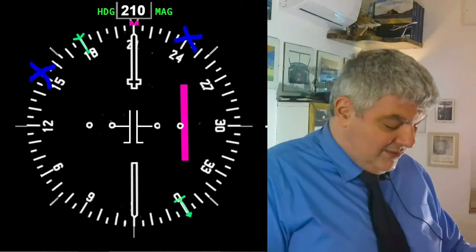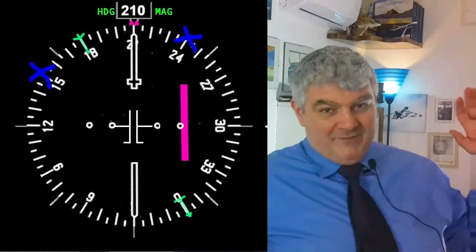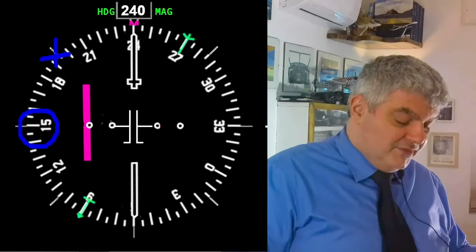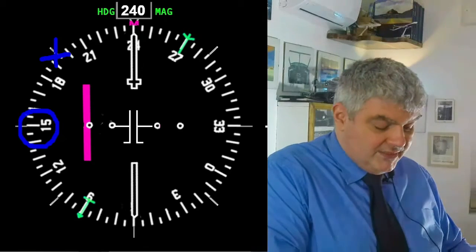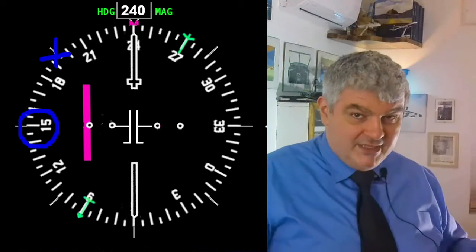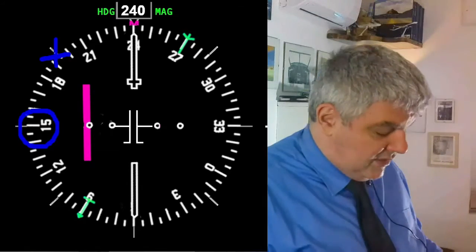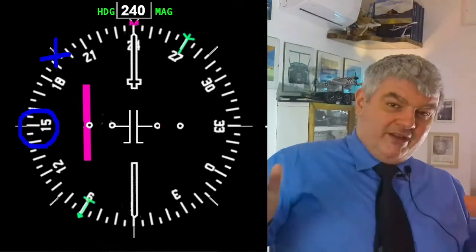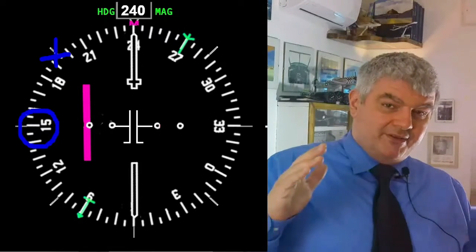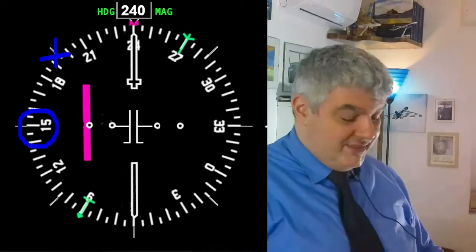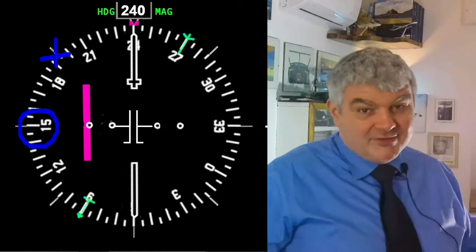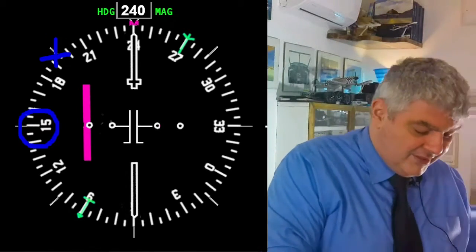Another dummy method, one of the easiest methods on earth, is the 90 degrees rule. You just look at where the CDI is displaced, okay? In this case, we are on radial 270. You've been asked to intercept course 240. And you see that this always works no matter the heading. But this always requires yourself to be very close to the desired radial, okay? So no more than 30, 40, 45 degrees. With this method, actually, it's no more than 90 degrees from the desired radial, okay?